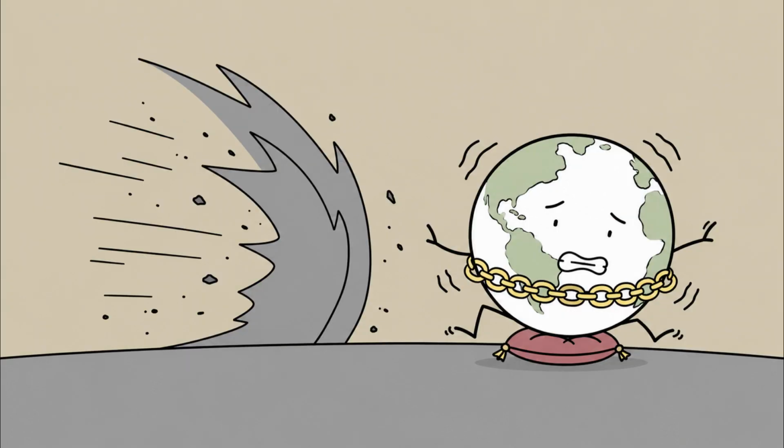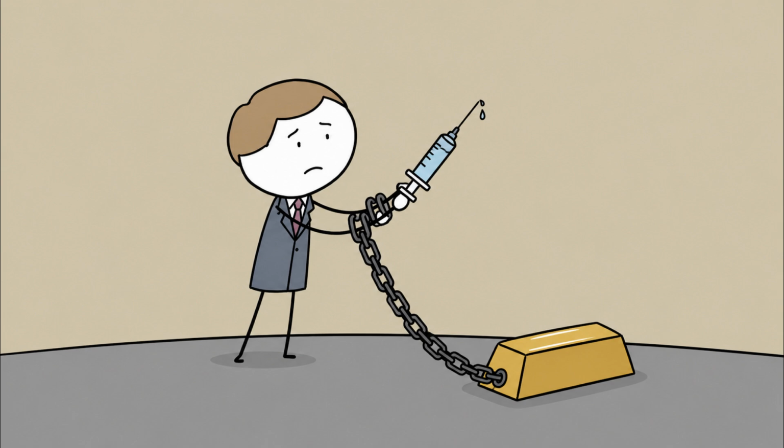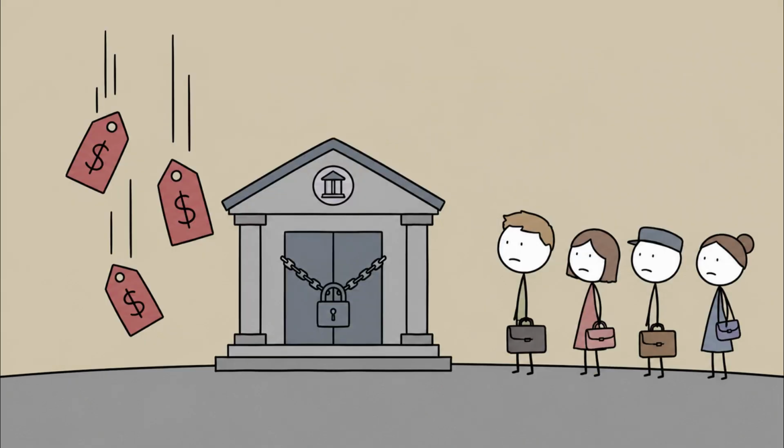The gold standard didn't prevent crises. It reduced the room to cushion them. When a crash came, the government had less freedom to create liquidity without risking the gold promise. So instead of a managed slowdown, you could get the raw version: collapsing prices, bank failures, mass unemployment, and no easy hand reaching in to stop the fall.